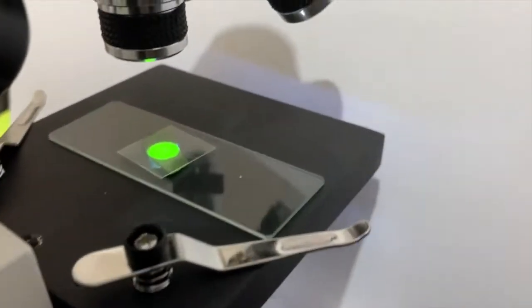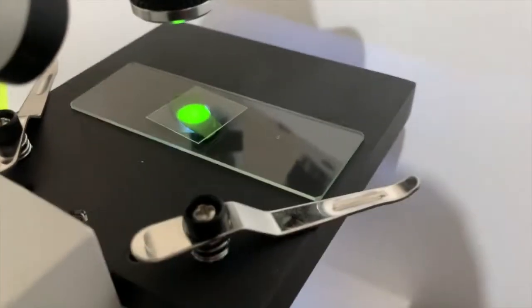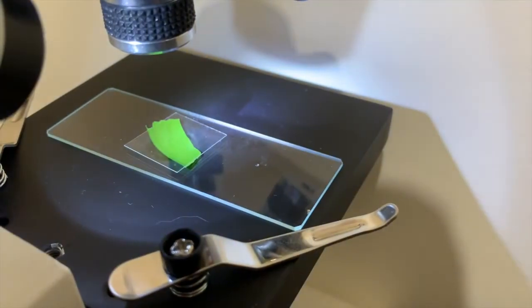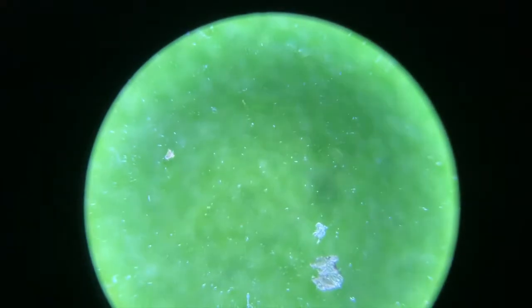And here we have our little piece of leaf. There you can see it. The leaf. As you can see, there's a ton of little things on it. It might be dust particles, or it might be little pieces of the leaf. And as we predicted, it is green. The leaf is super green. And then we can see some of the texture of the leaf.